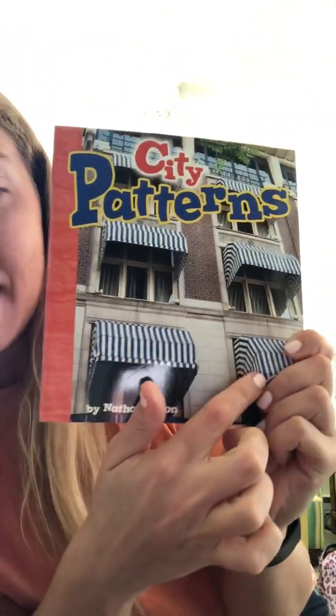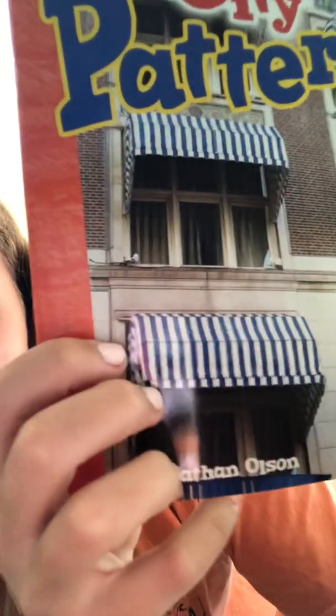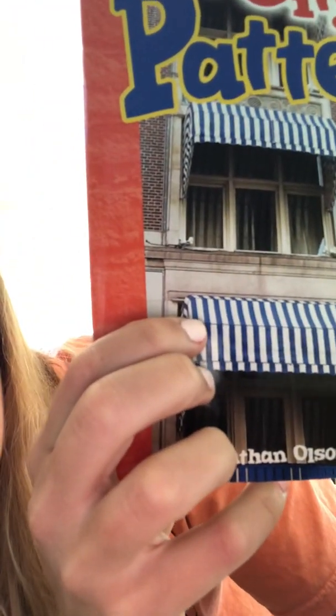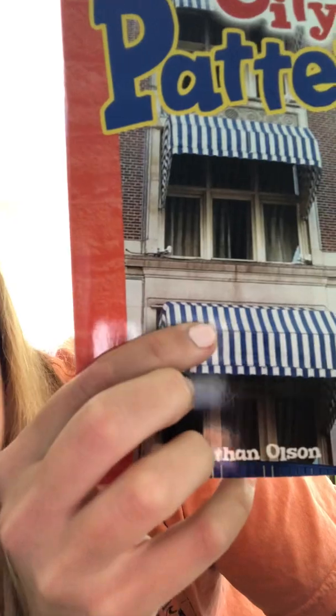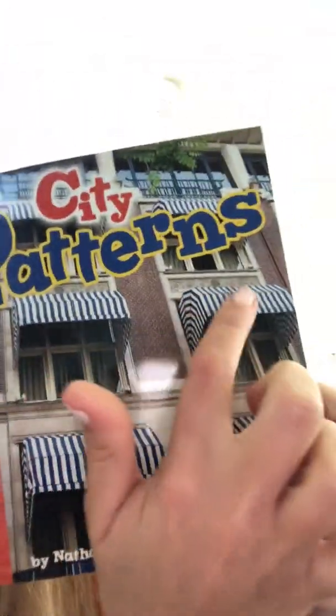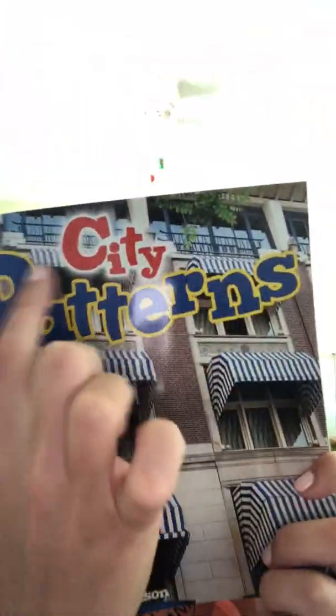I notice stripes. I notice these stripes are blue, white, blue, white, blue, white, and so on. All of the windows have these blue and white patterns. Let's see what other patterns we can find. City Patterns by Nathan Olson.